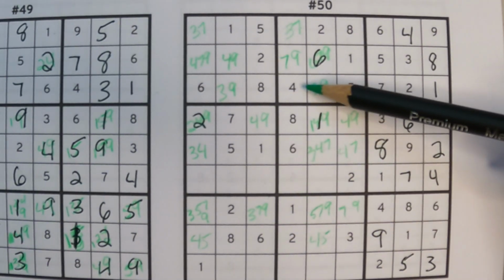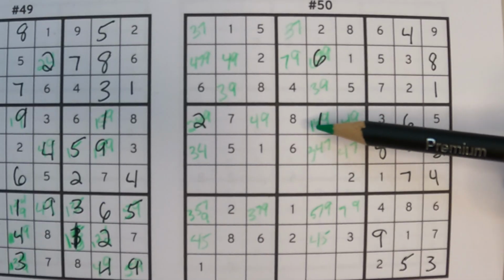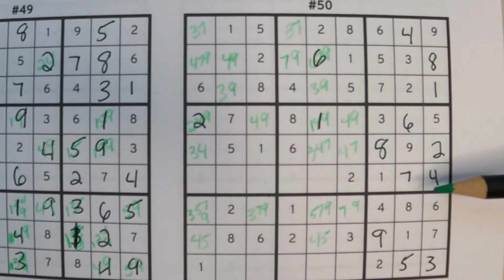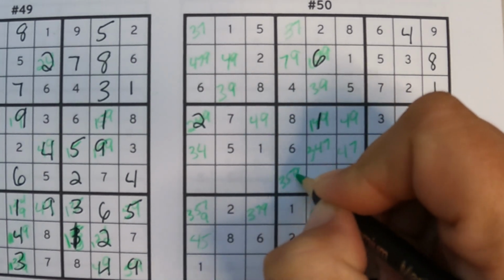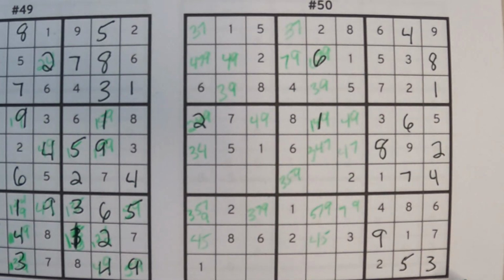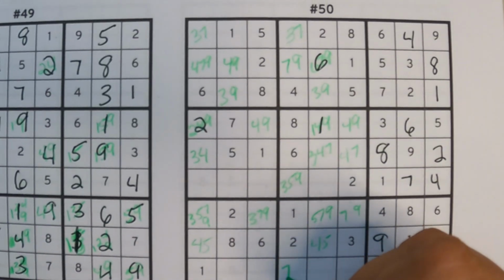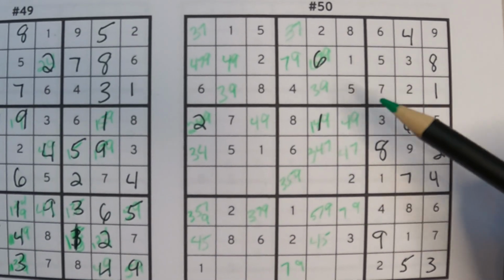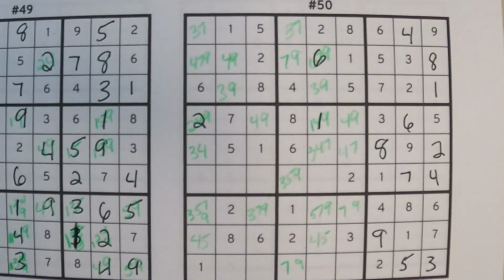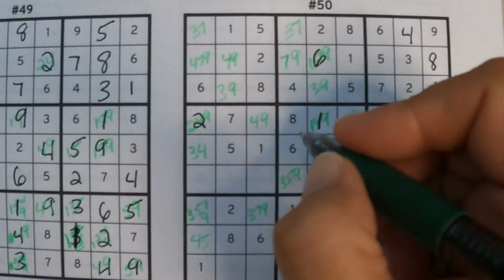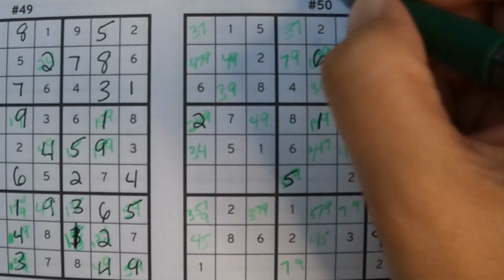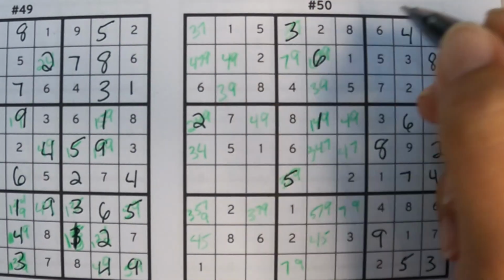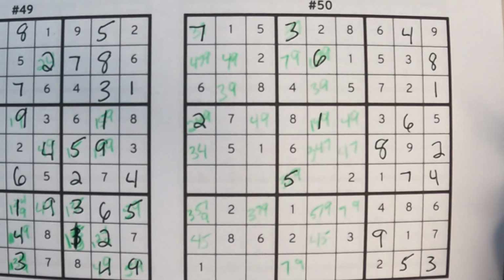For this column, we're missing 3, 5, 7, 9. Got the 7 here, so 3, 5, 9. 3 and 5 here, so 7, 9. So the only place in that column the 5 can be is here. And that means the only place the 3 can be is here. And that 3 makes this our 7.